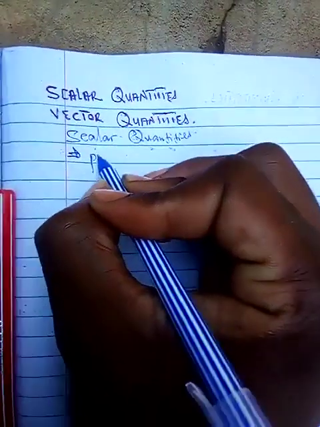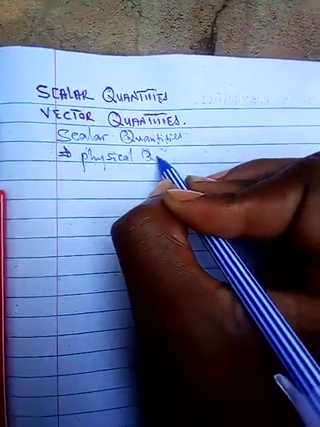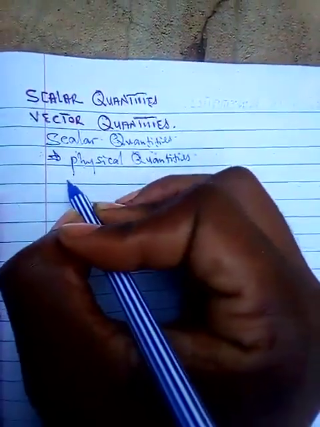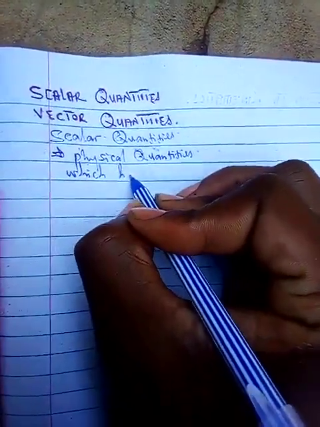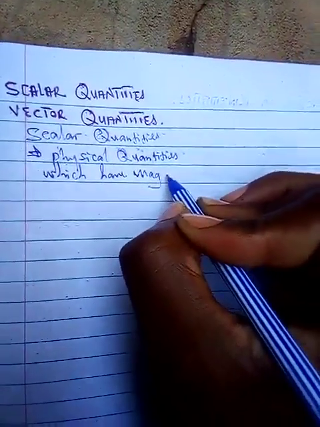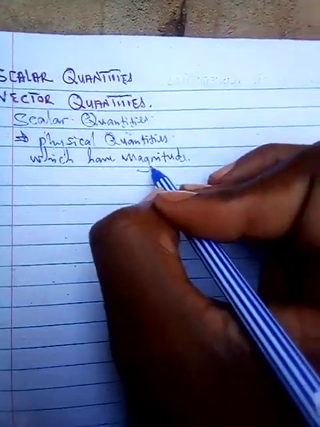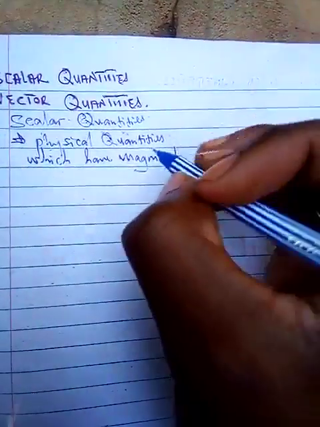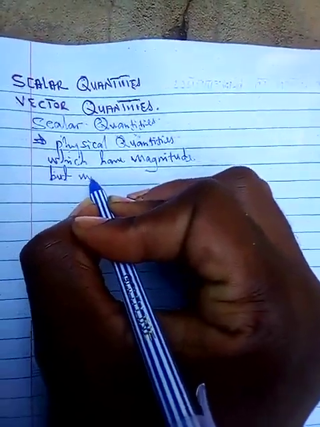Scalar quantities are just physical quantities which have magnitude. The other term which you can give for magnitude is size. So scalar quantities are just physical quantities which have magnitude but no direction.